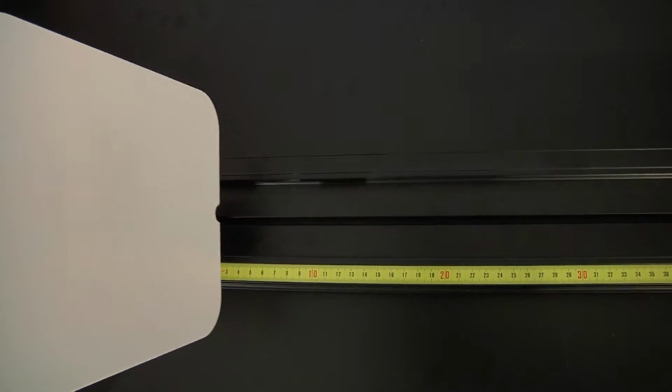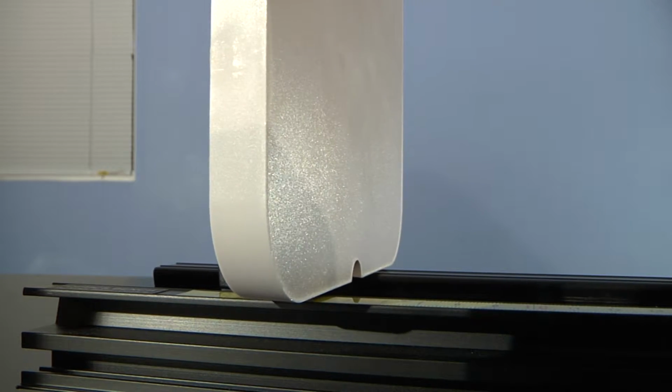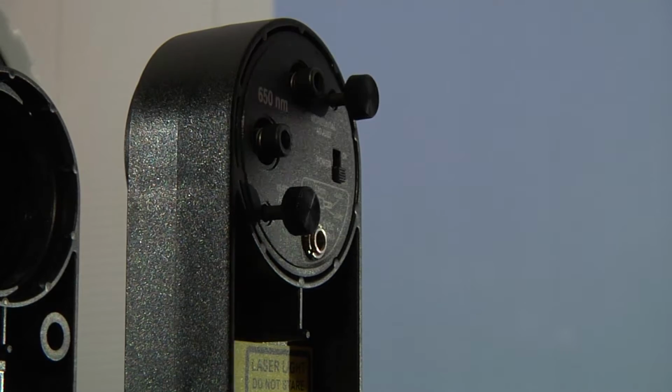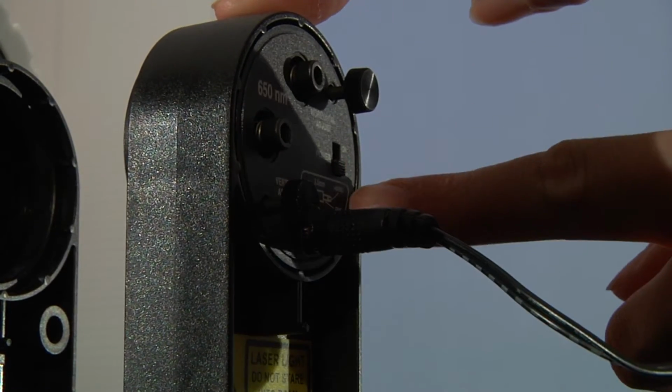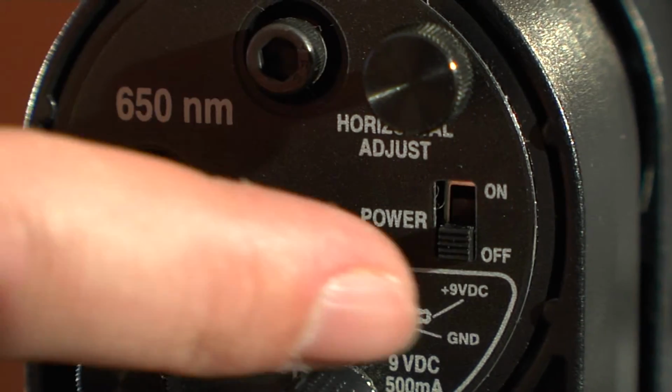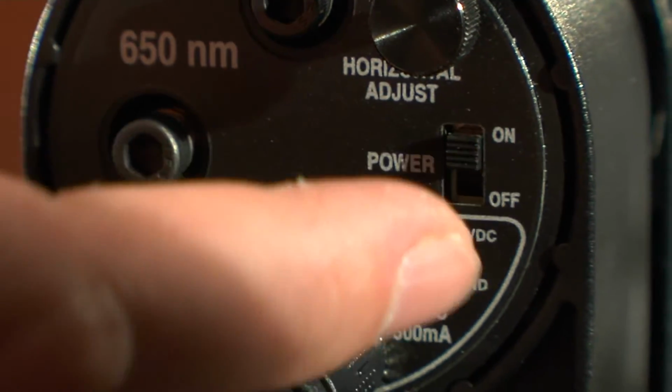We place our screen at the other end, by the same method, just pushing it in. To power the laser, you plug it in, making sure that it's off, and you turn it on once you are ready.